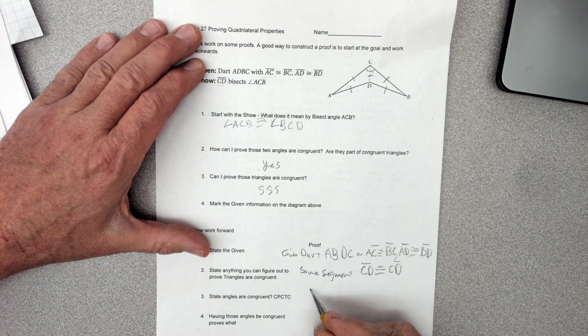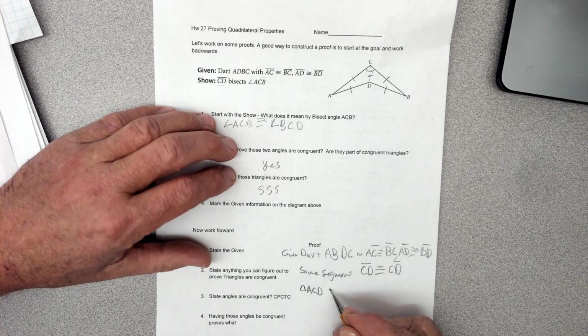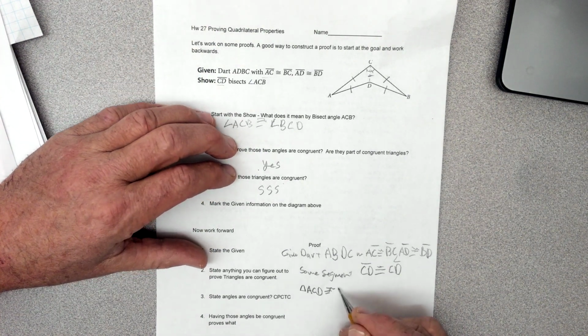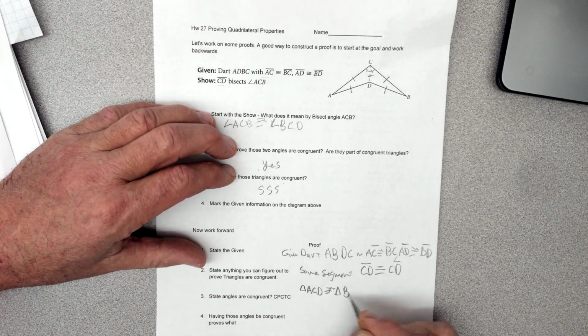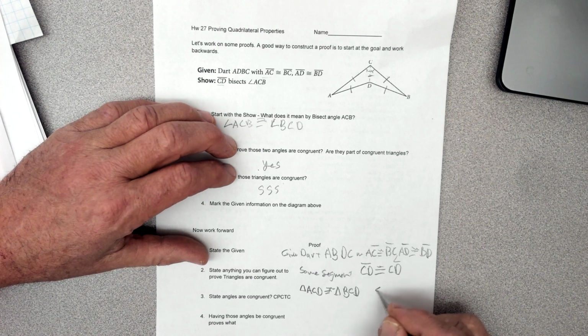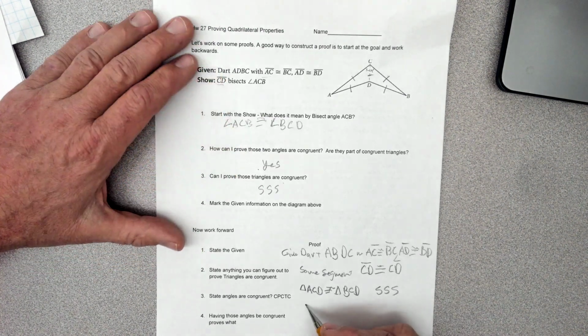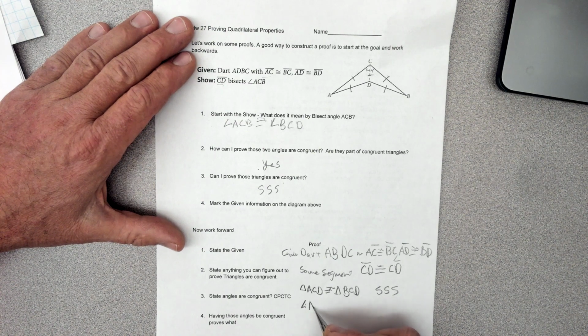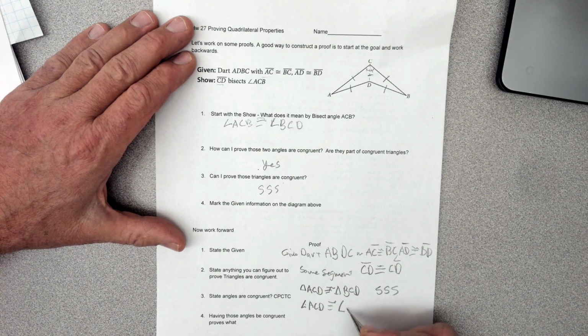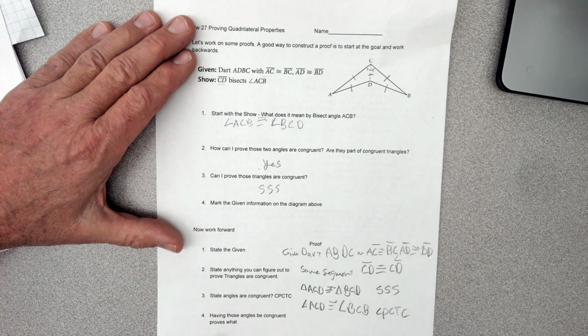And so then I can say triangle ACD is congruent to triangle BCD because side-side-side. And then I can say that angle ACD is congruent to angle BCD because CPCTC.